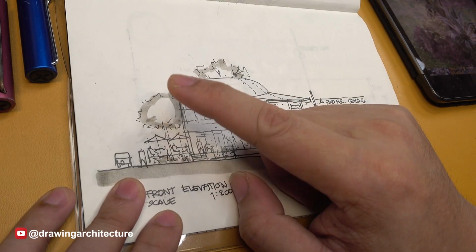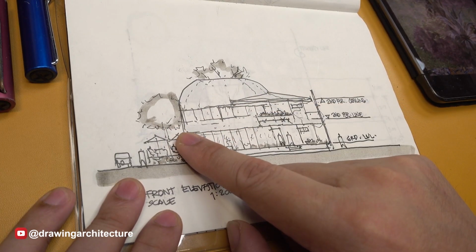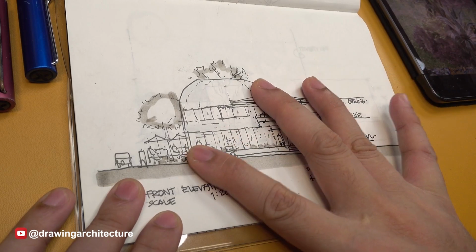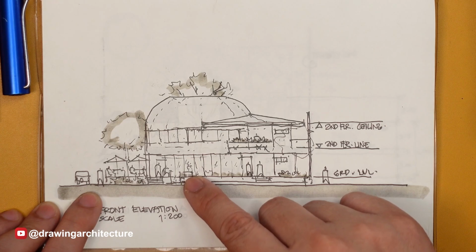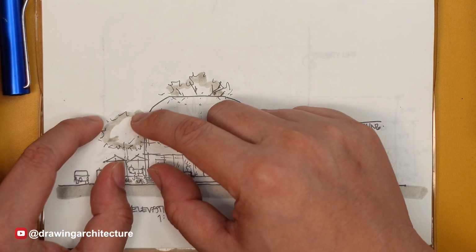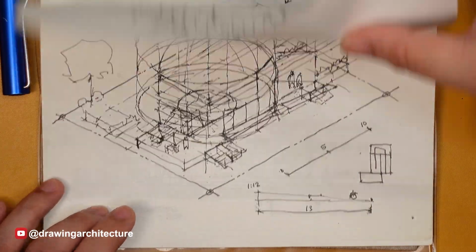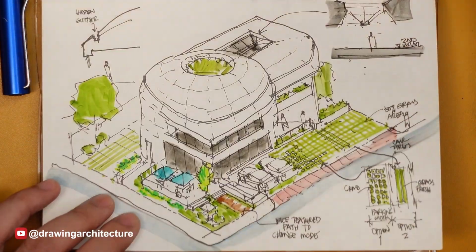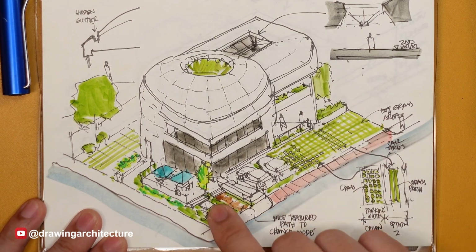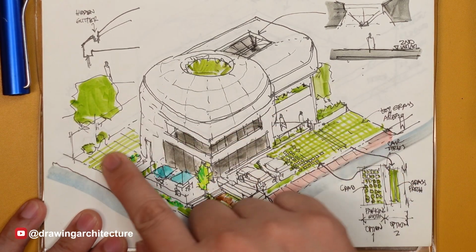Now, of course, illustrating them also gives a sense of scale and how big your architecture is, other than placing in people. It helps enhance the architectural illustration. And then here is an example of something that I was doing in isometric. Again, trees are also incorporated.